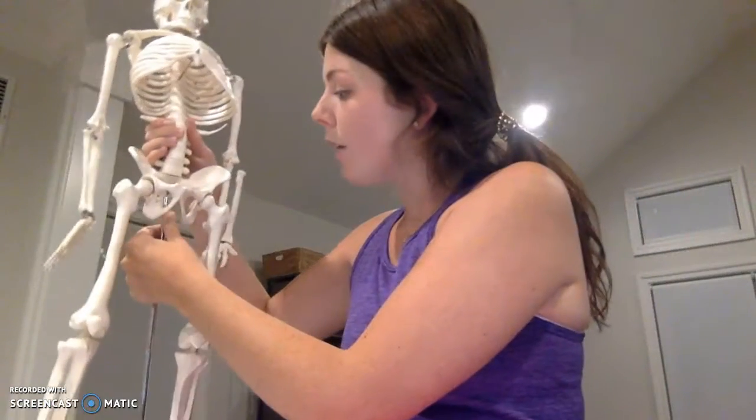And so now I'm going to move on to the vertebral column. Put this little guy back up. The vertebral column, in an adult, fully grown, you're supposed to have 26 bones, but infants have 33 bones because the sacrum and the coccyx have not fused yet.